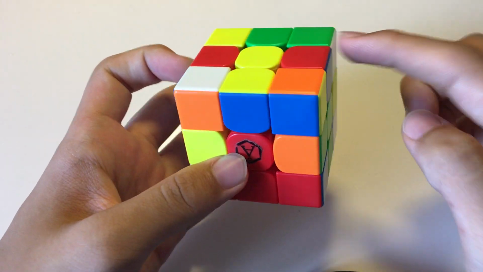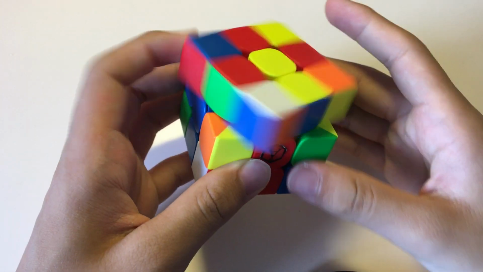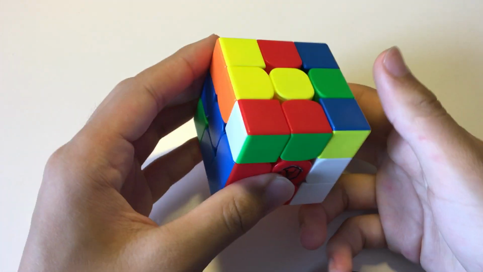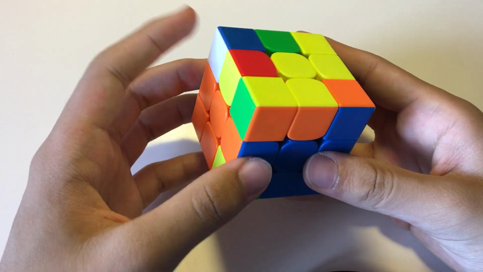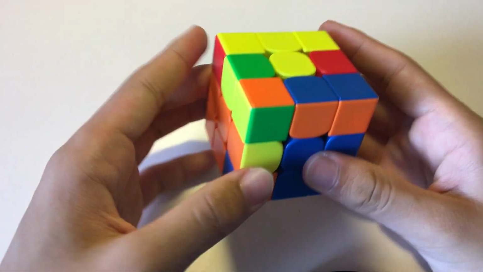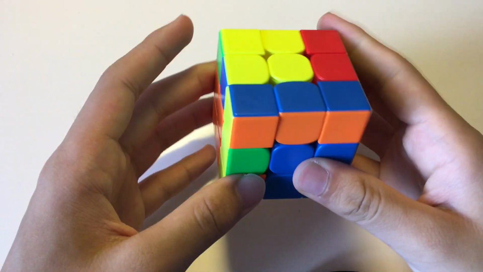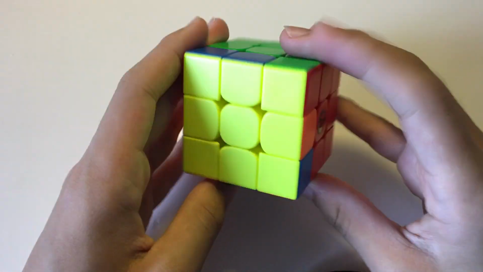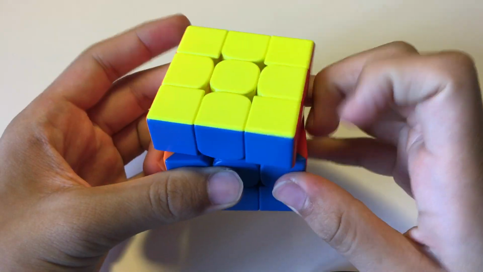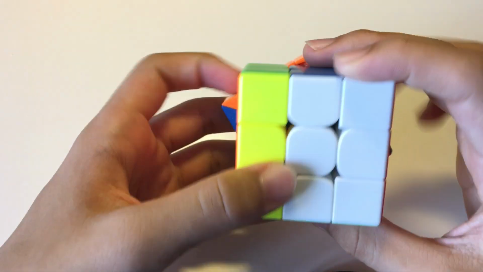And I also can see this one at the back as well, and conveniently these two here as well. So after I do this, I can see this will pair up, and then rotate for these. And here I know this is a VLS case. You just do this, and then sledge to get your OLL solved, and then just A perm. Alright.